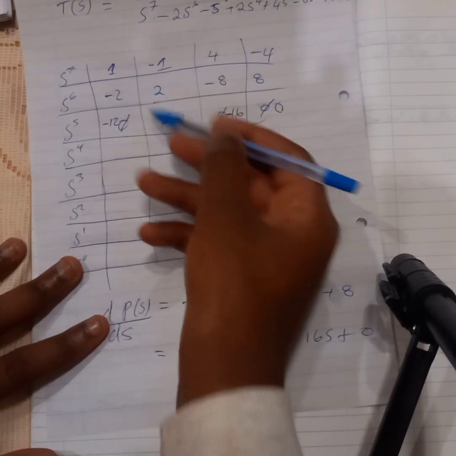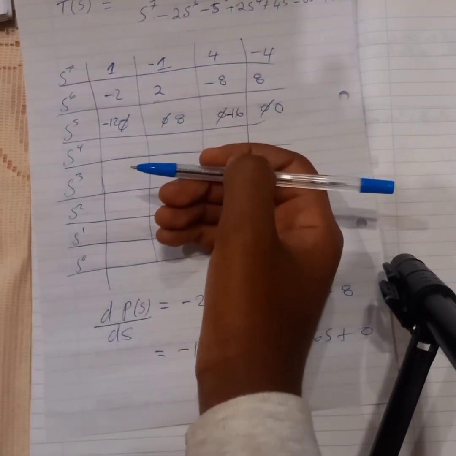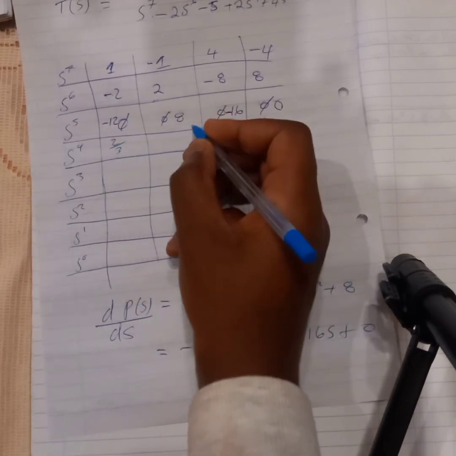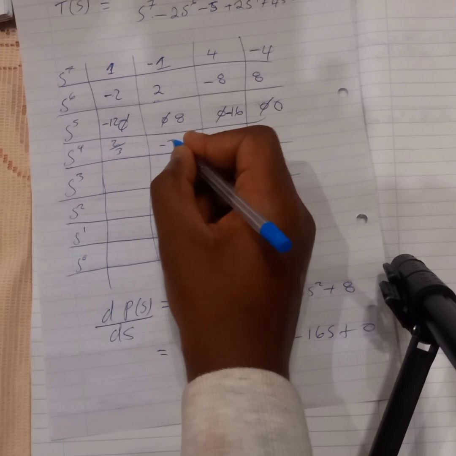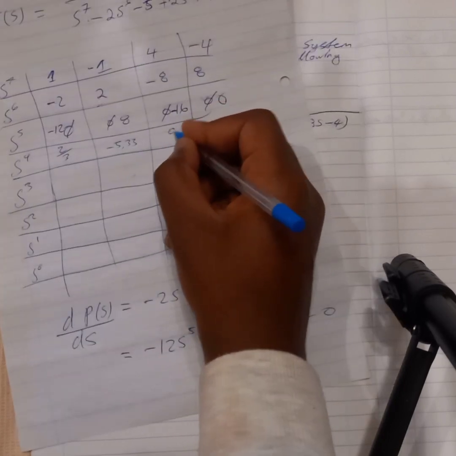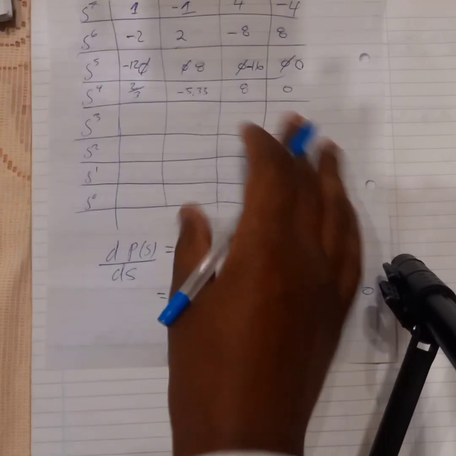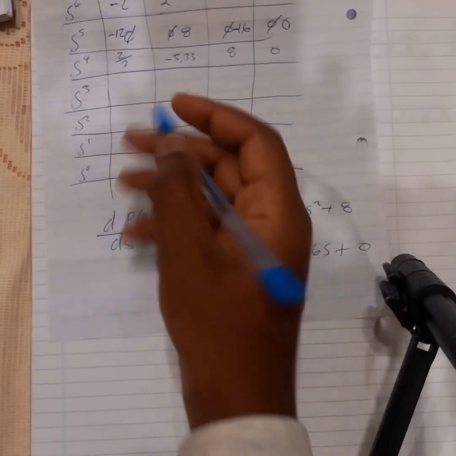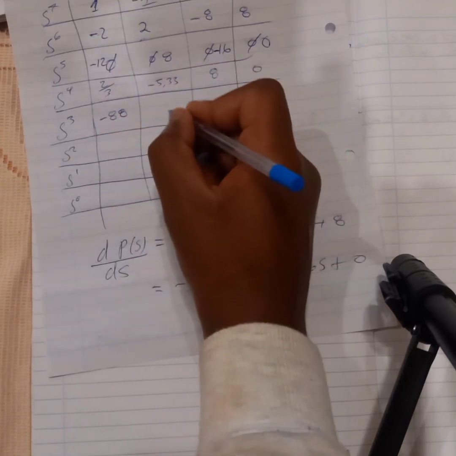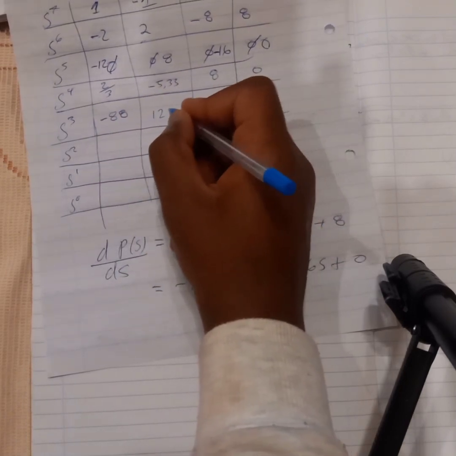We're finding the determinant. Let's punch it on a calculator. We get 2 over 3. Here we get minus 5.33. Here we get 8. It's 0. Here is minus 88. Here it's 128.